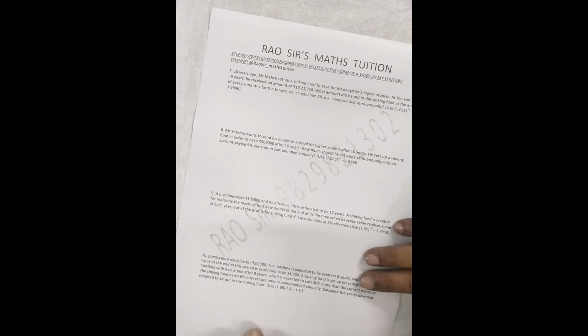Yes. 10 years ago, Mr. Mehra set up a sinking fund to save for his daughter's higher studies. At the end of 10 years, he received an amount of 10,21,760. What amount did he put in the sinking fund at the end of every 6 months for the tenure, which paid him 5% per annum compounded semi-annually?